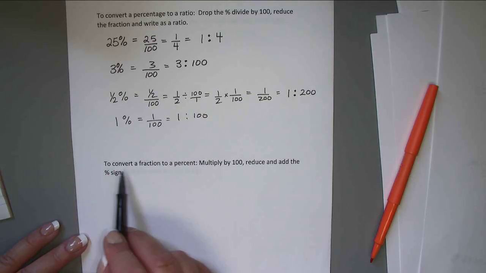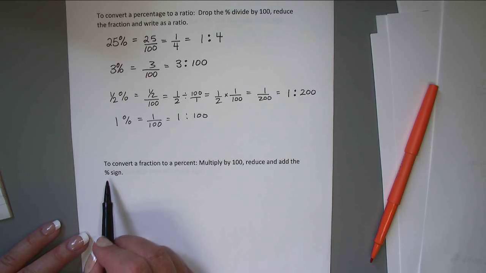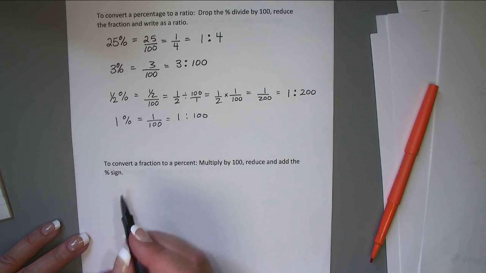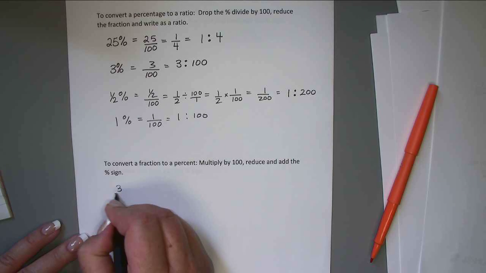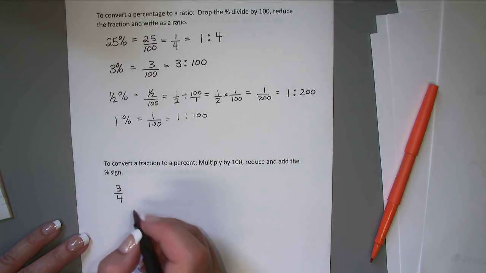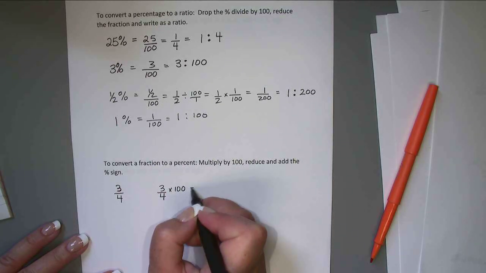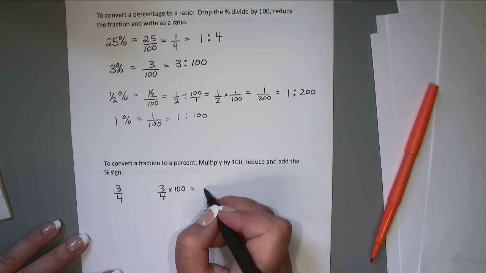So the next, to convert a fraction to a percent, multiply by 100, reduce, and add the percent sign. So if we have a fraction, we multiply it by 100. So we would take our 3 over 4, multiply it by 100, and reduce.